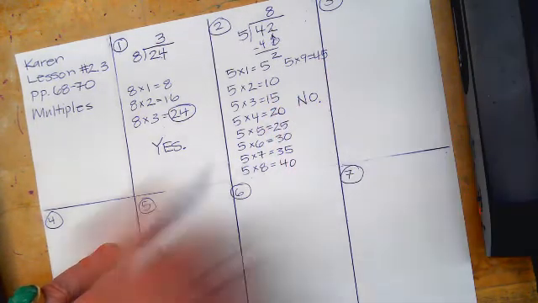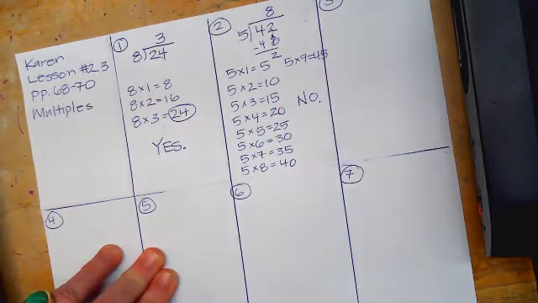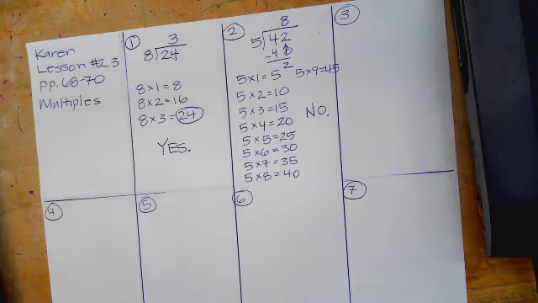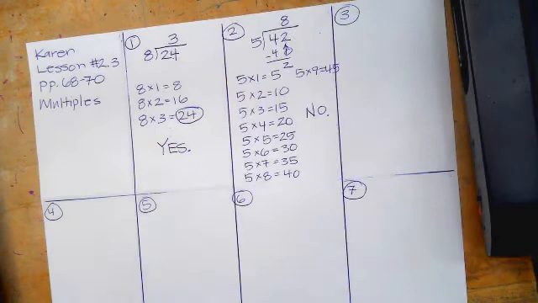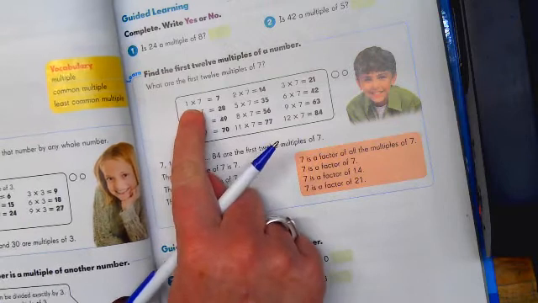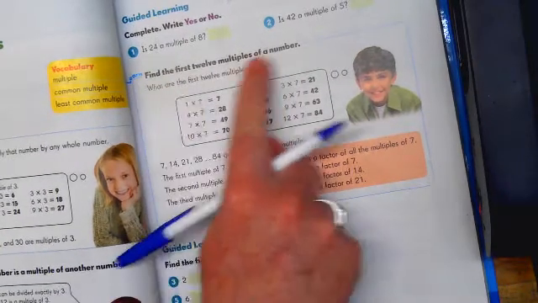Yes, 24 is a multiple of 8. No, 42 is not a multiple of 5. Okay? In other words, finding multiples is just skip counting, pure and simple, right? Okay, now finding the first 12 multiples of a number.